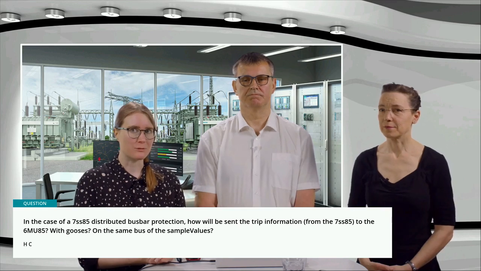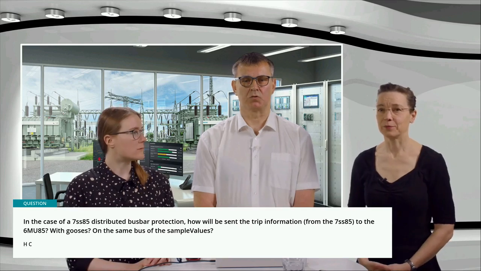This is where this solution differs from the IEC 61850 compliant solution, because here we have a little bit of proprietary protocol, I would say. But of course, it is possible to additionally activate GOOSE if some individual signals are necessary. All right, thanks. Completely correct.